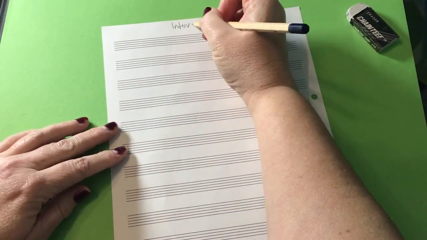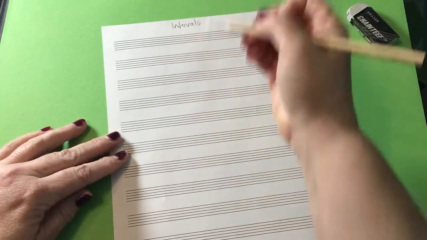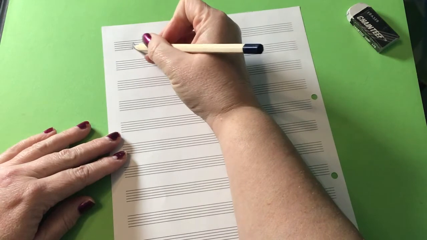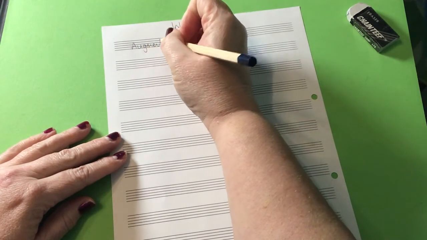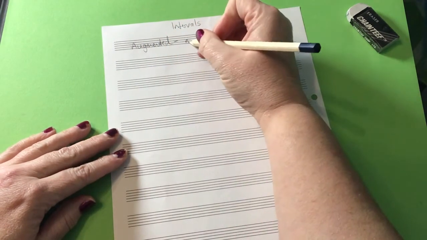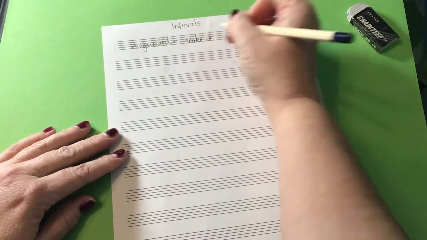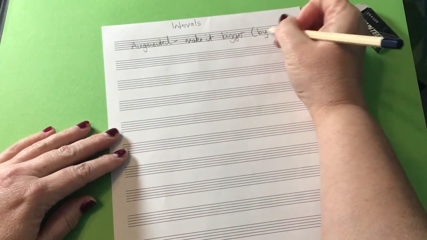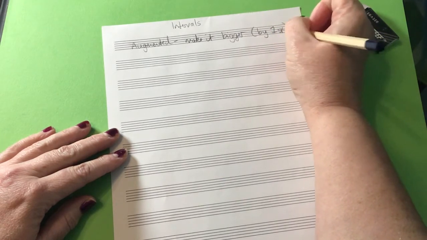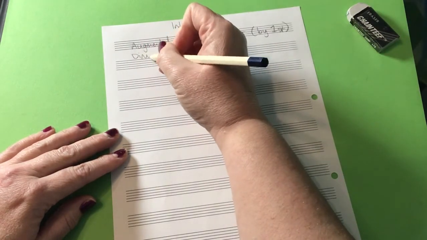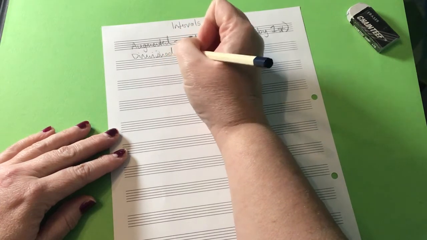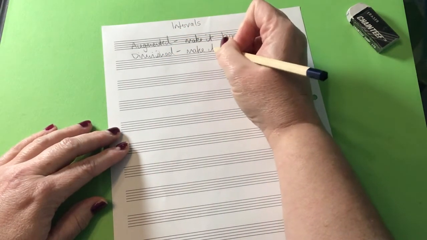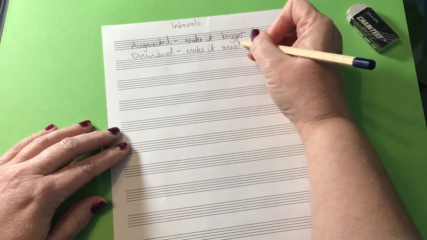Today I'm going to be looking at augmented and diminished intervals, and I'm going to cover compound intervals as well. Right, so we have augmented. If you augment something, you make it bigger. And in this case, you make it bigger by one semitone. And then diminished would be the other way round. If you make something diminished, you make it smaller. So again, you make it smaller by one semitone.